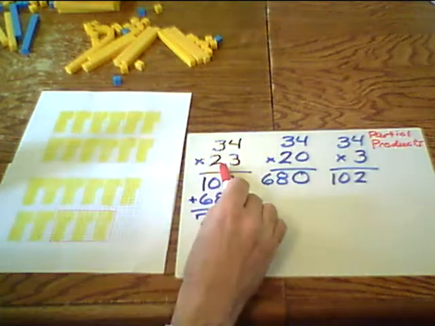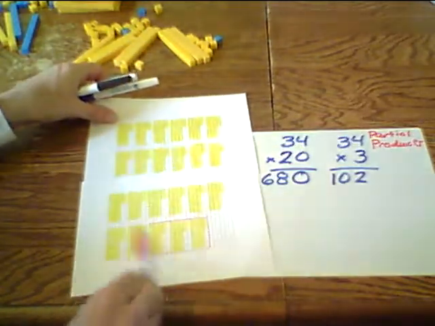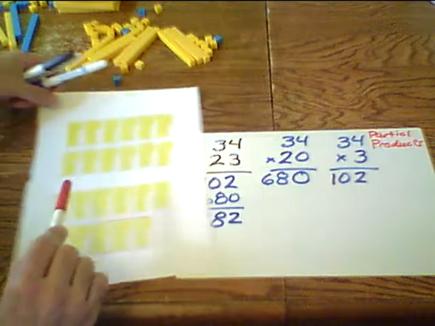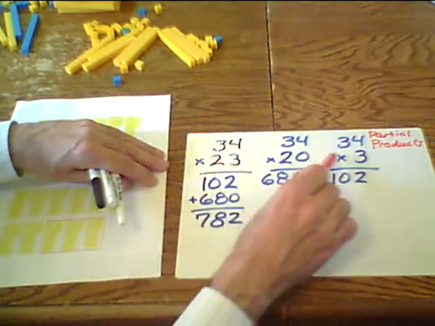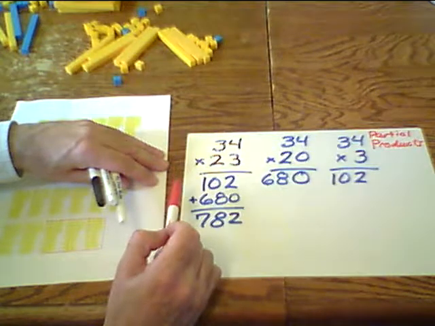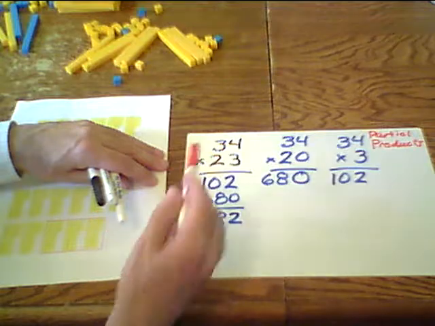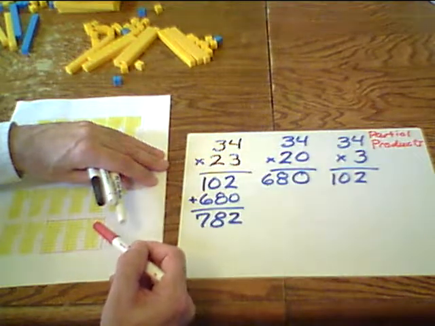What allowed me to go from here to here, at least in the student's mind, is that I was able to see it in a semi-concrete way. This is important, because if I just say to the students, I'm going to rewrite this as these 2 problems, they aren't going to necessarily believe that this is the same as those 2 combined. Why would they? It'd be very strange. You mean you can just rewrite a multiplication problem like that?